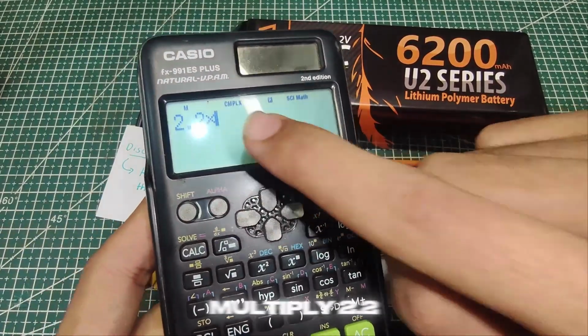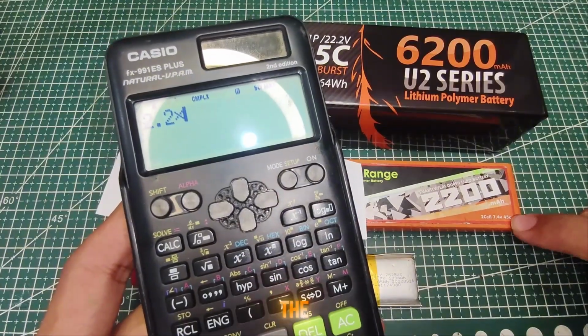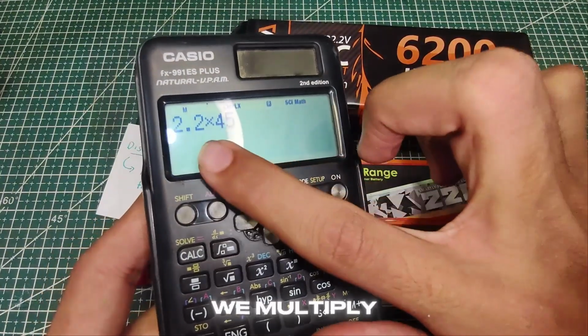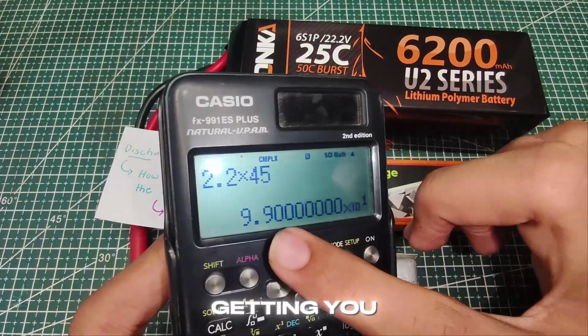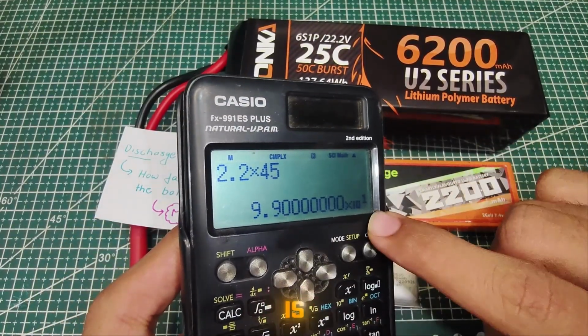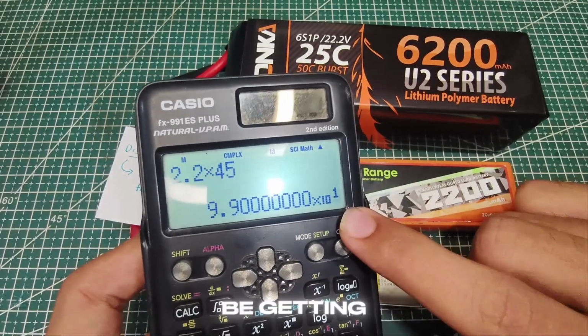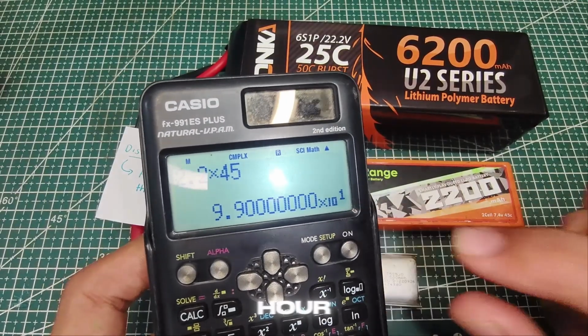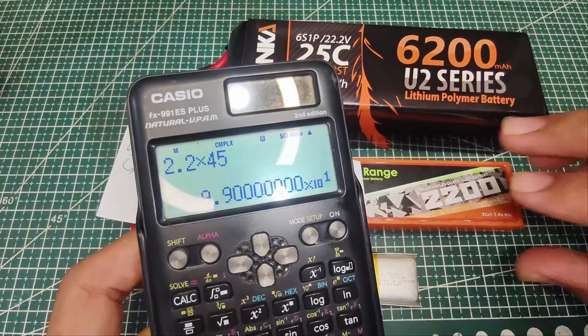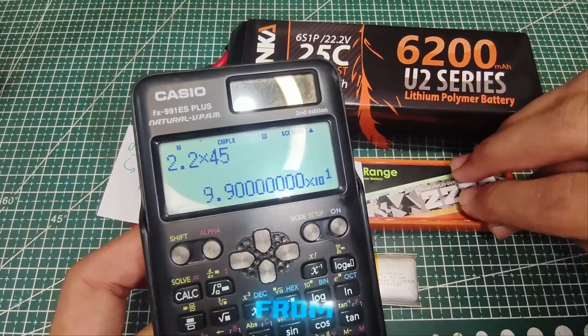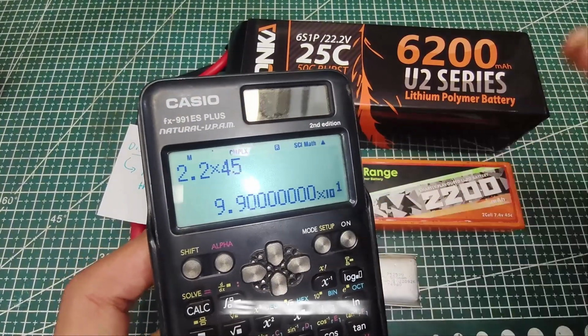So here when we multiply 2.2 with the C rating of it, so when we multiply 2.2 into 45 C, then we will be getting 9.9, that is into 10 to the power 1. So we'll be getting 99 ampere hour. So we can take out 99 or almost 100 ampere for 1 hour continuously from this battery, and this is known to be the safe range.